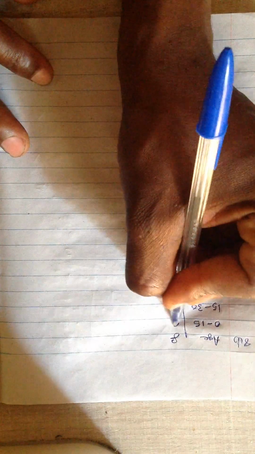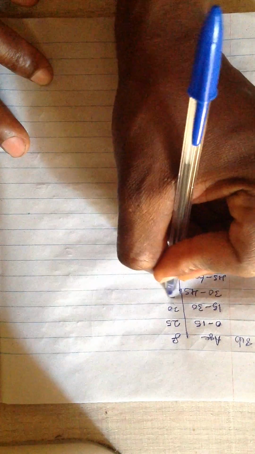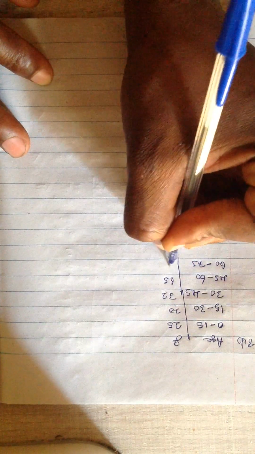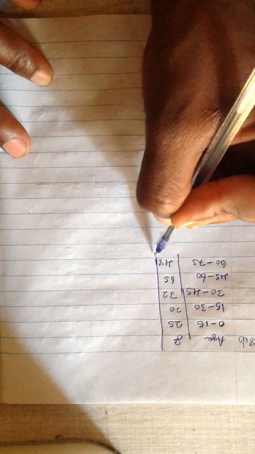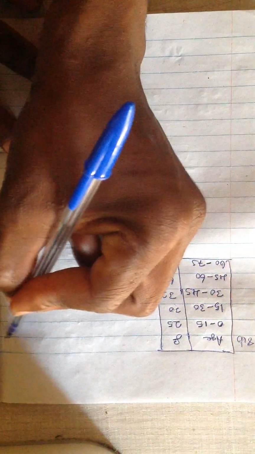Since we have the age here, the number of students will appear as the frequency. We have 25, we have 30, we have 32, we have 65 and 48.